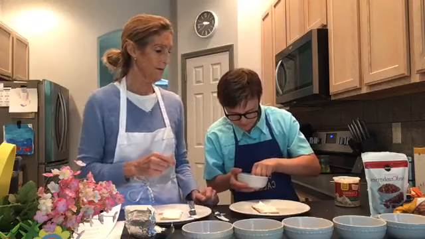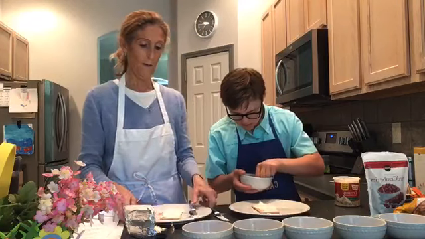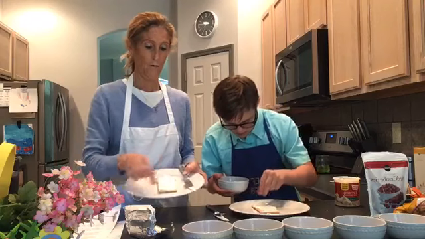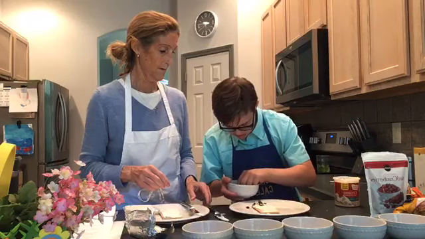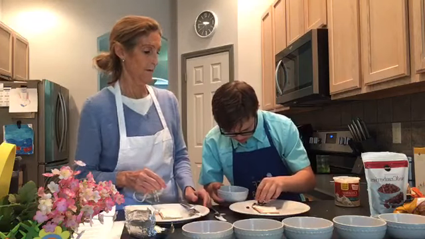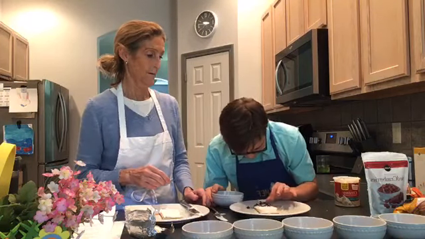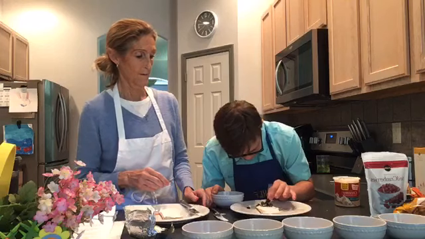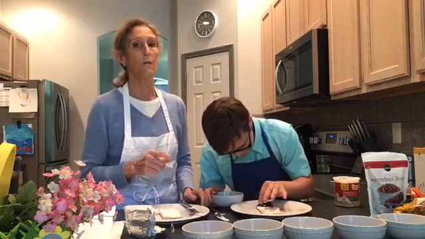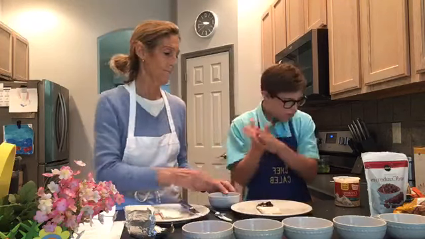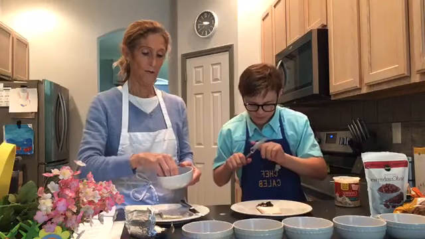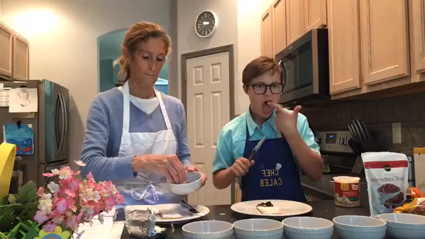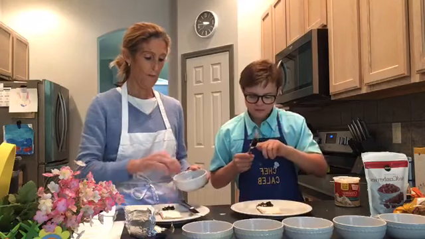So we're going to sprinkle a little bit of those on the bottom of your graham cracker. You don't have to break them up really fine. Caleb has some big chunks there actually. If you want to break them up really fine, you can. It just depends on how many you want to make.